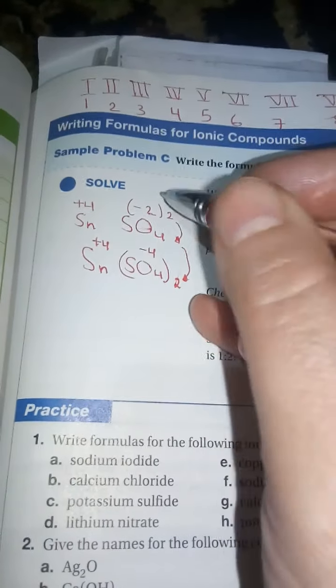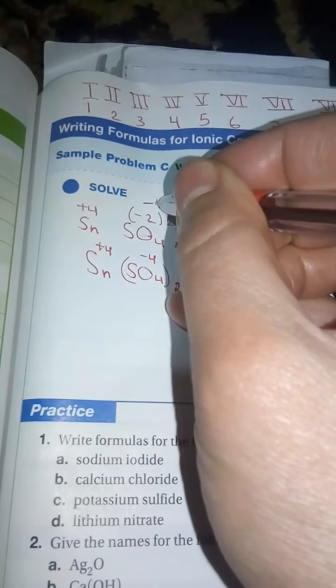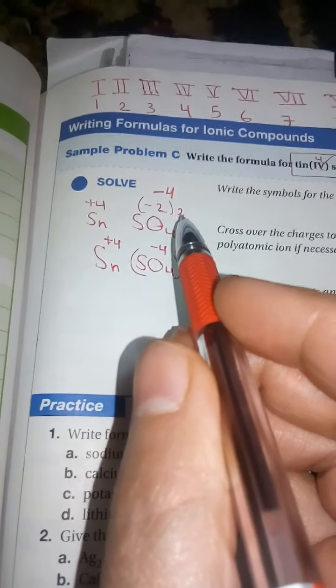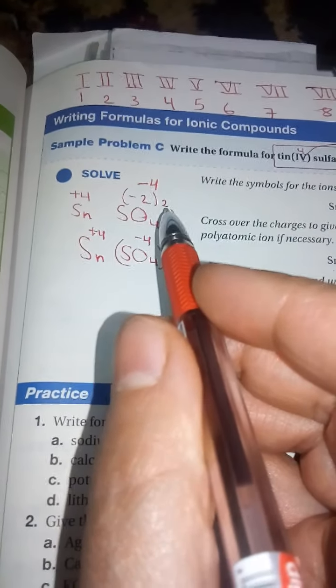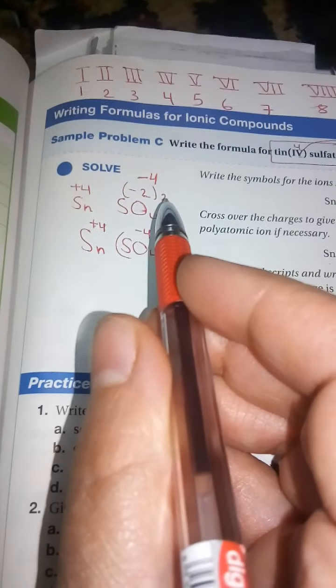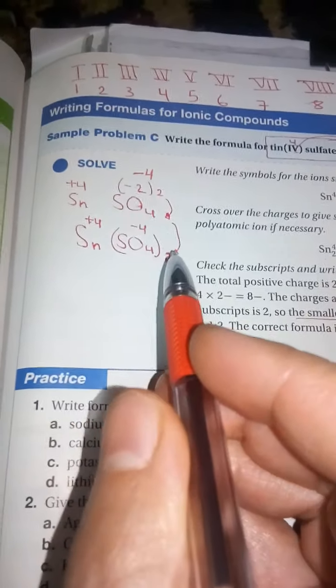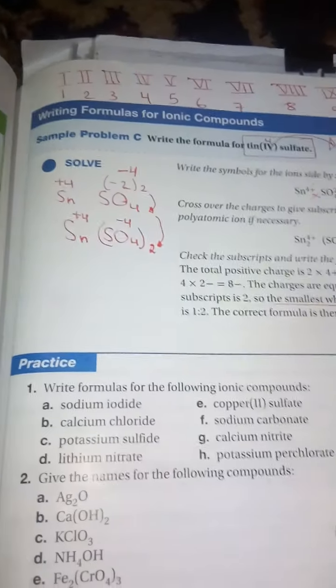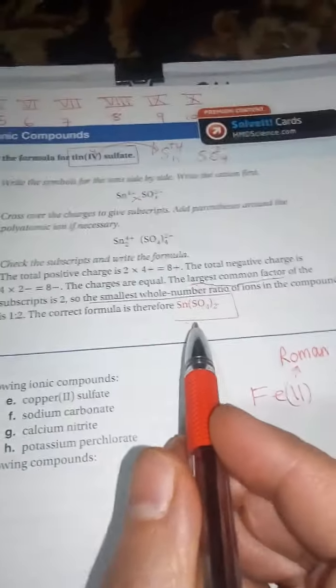So the only way to get this number to be -4 so that it can cancel with the +4 is to multiply it by 2. Okay, so the number that you multiply with is just added over here. And there you go. You have the same result.